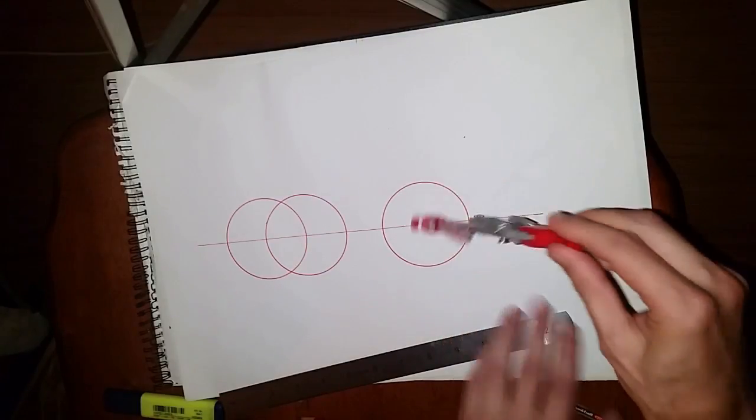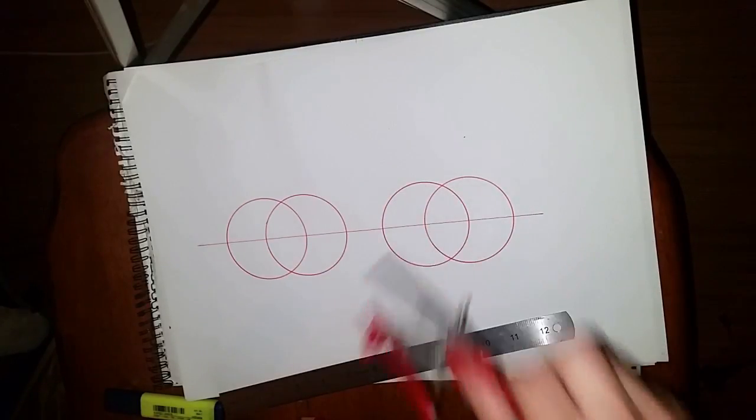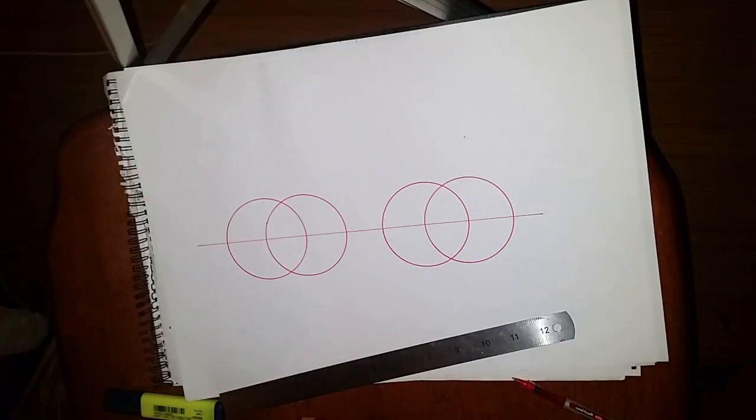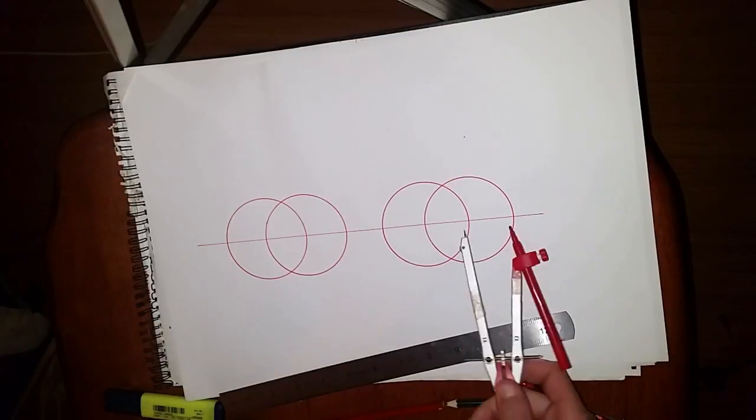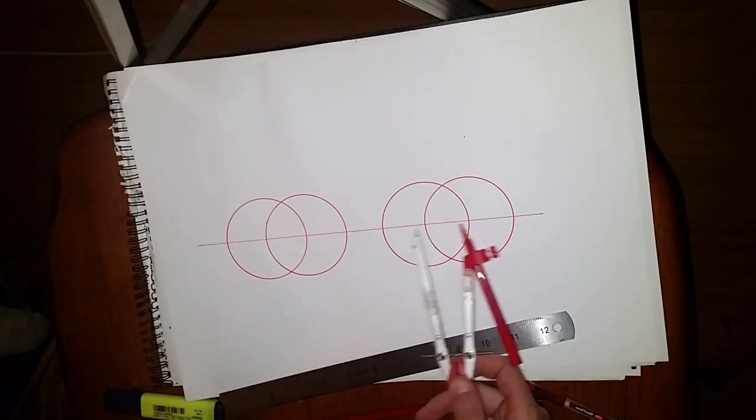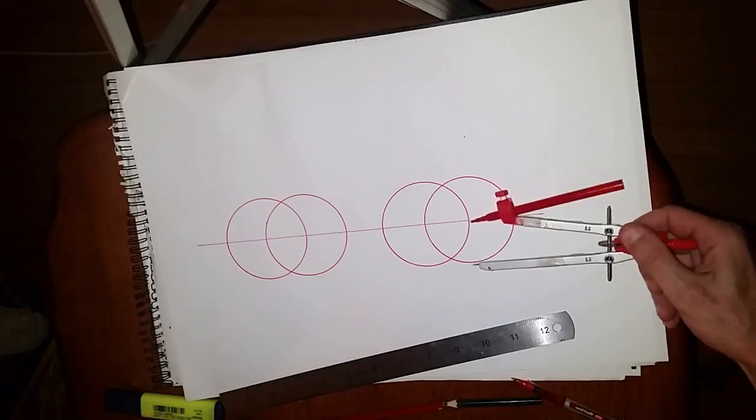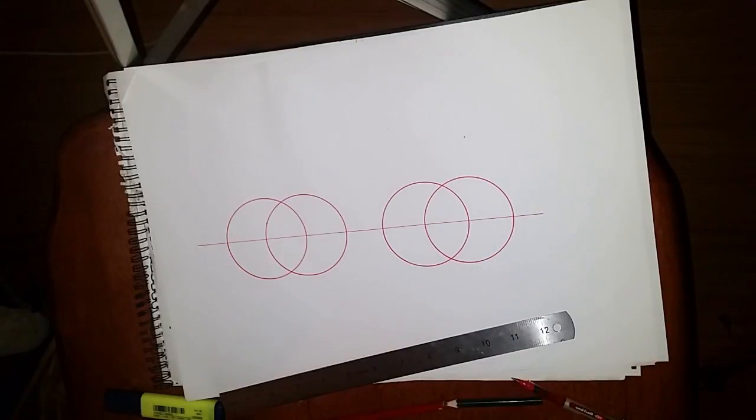So I'm just going to do a little bit of a cheat, and I'll grab a set square. Okay, so now with the Vesica, because the radius is 1 to 3 and it's 1 to high, we have this 2 to 3 ratio.